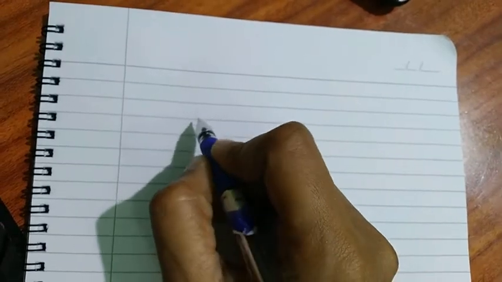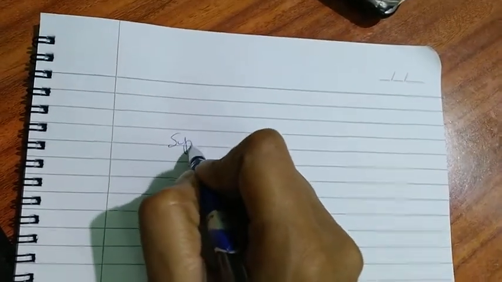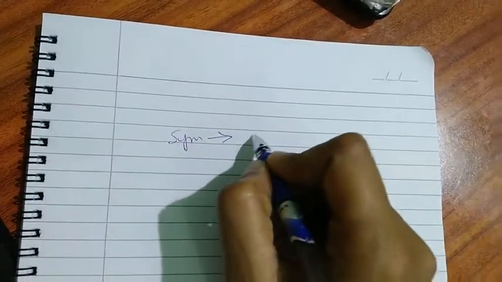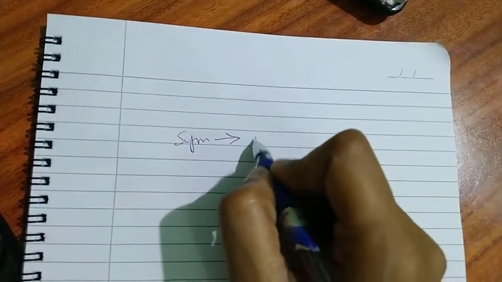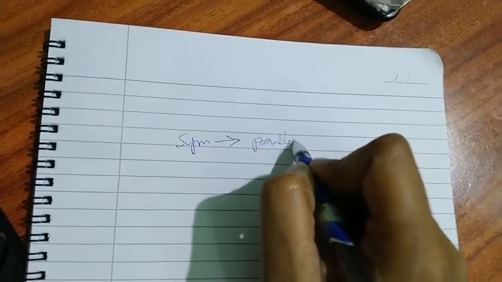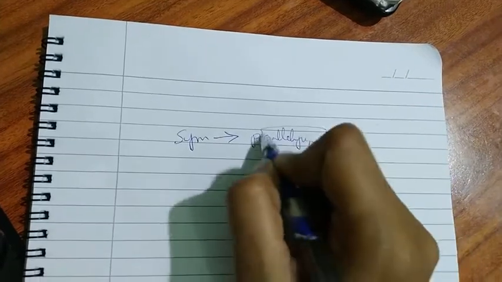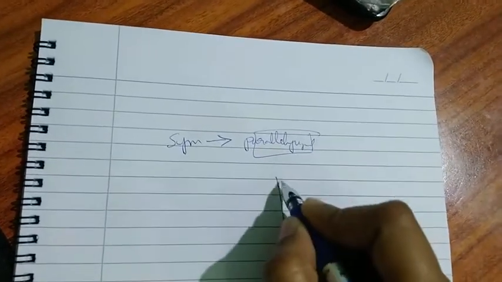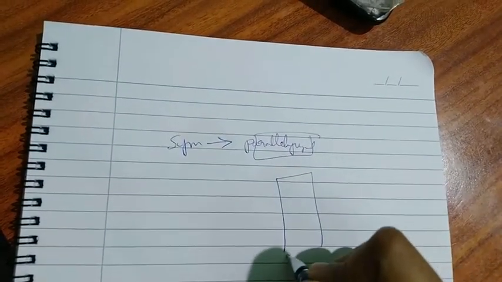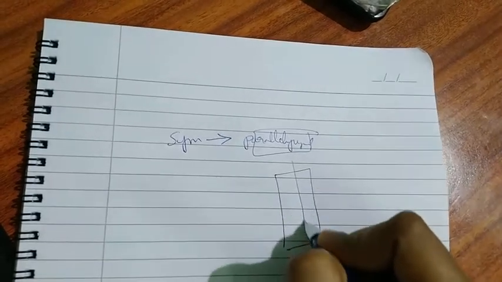Hi guys, this is about obtaining the matrix for the perspective projection with respect to symmetric and oblique. While mapping the vertices of the object, a symmetric projection will be mapped to a parallelepiped, which is a rectangular structured three-dimensional figure.